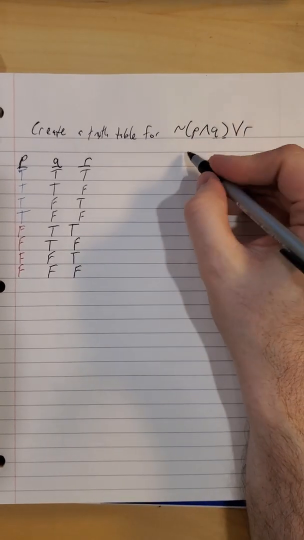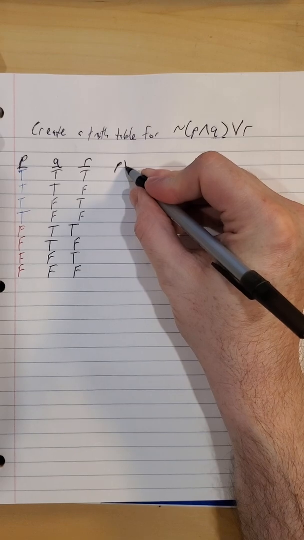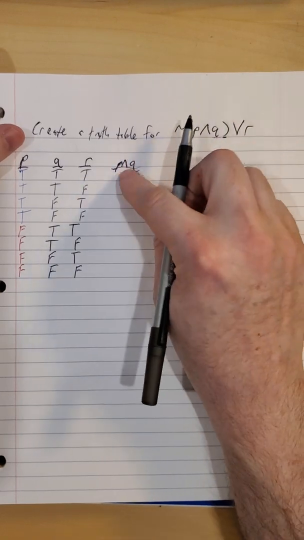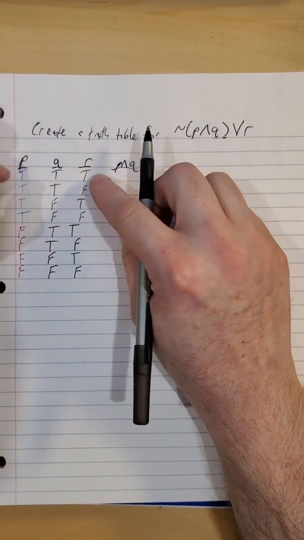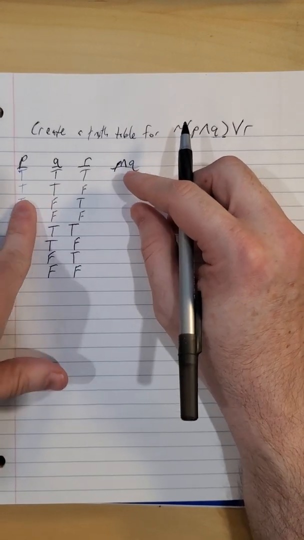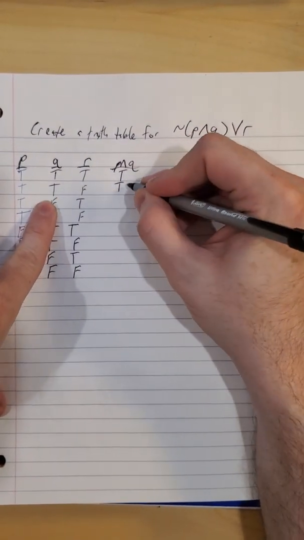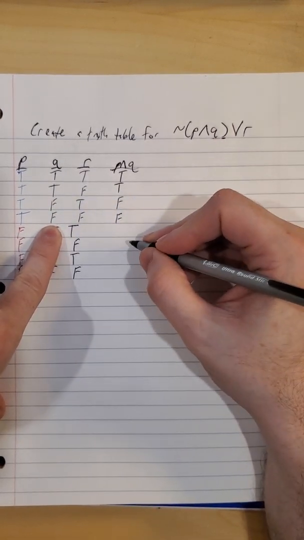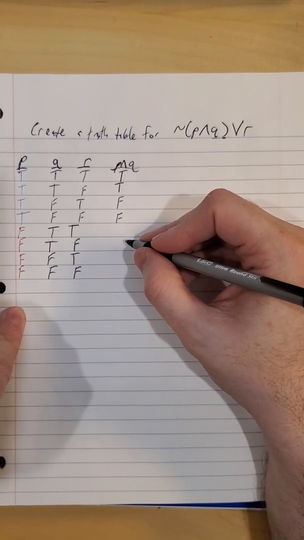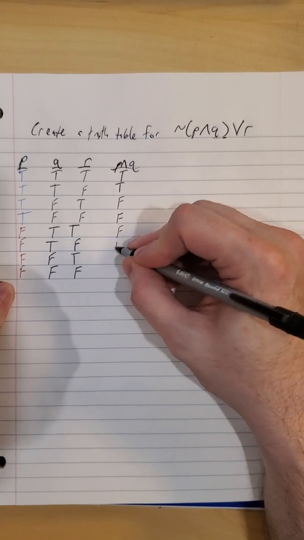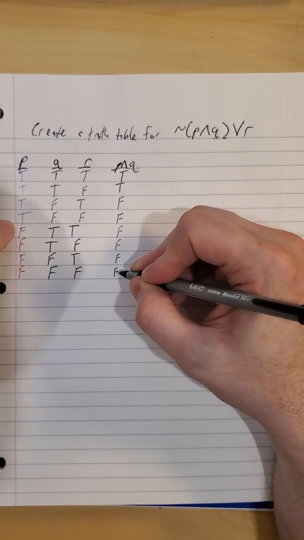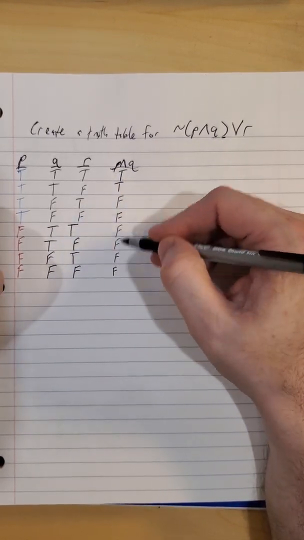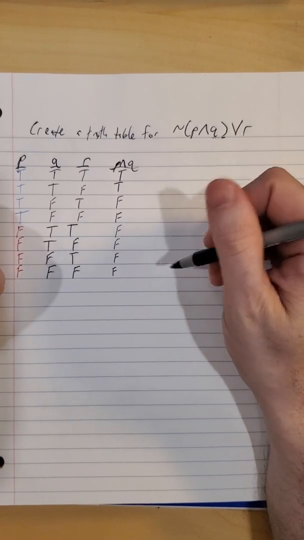All right, so I'll start with the stuff in parentheses, P and Q. So an and, the only way for an and to be true is if both pieces are true. So row 1 and row 2 both look good. Row 3 and 4, not so much from the Q's being false. And rows 5 through 8 are also false. As soon as I see the false in the P column, I don't even really have to look at what's happening in the Q since I have an and I need both pieces to be true.